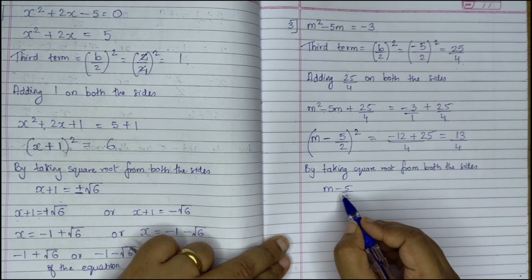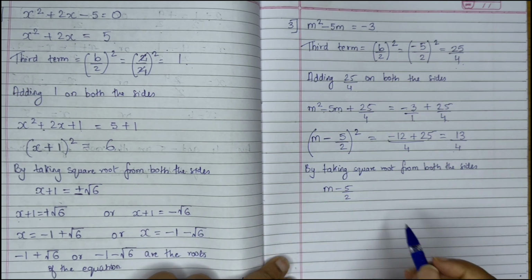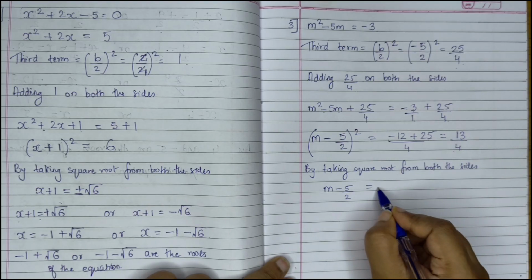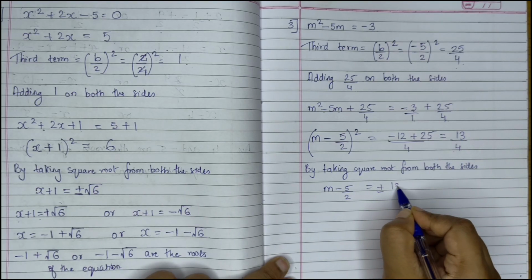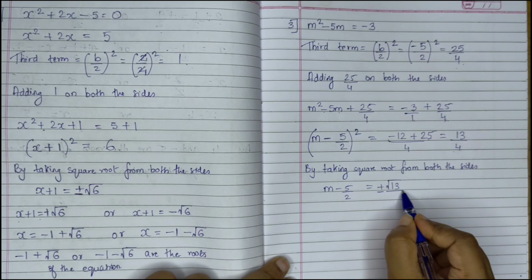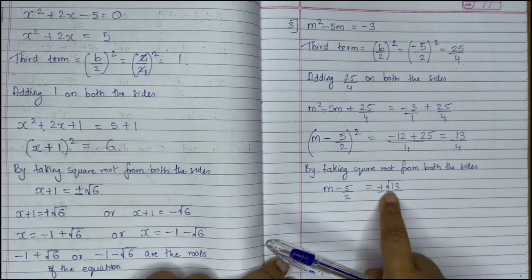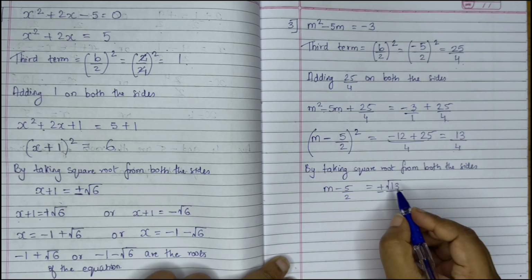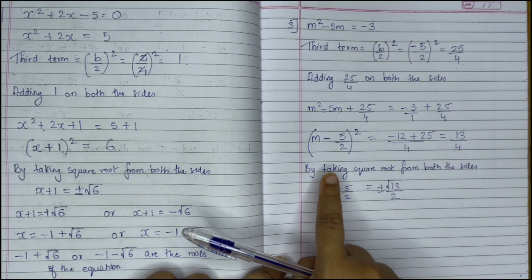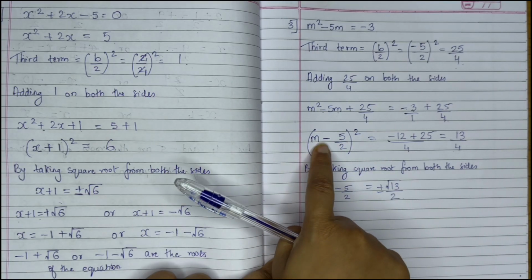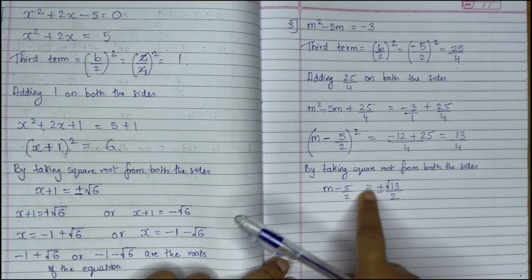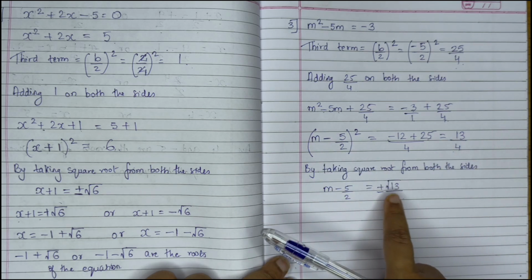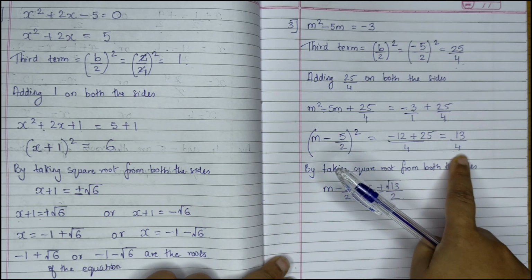Understood? m minus 5 upon 2, and on the right hand side, now 13 is not a perfect square number, so here we will write plus and minus root 13. Since it is not a perfect square, we will write it under root 13, and 4, but 4 is a perfect square number, square root of 4 is 2. Understood? So we remove the square, so we get m minus 5 upon 2 is equal to, 13 is not a perfect square number, we will write plus minus root 13 upon 2, because square root of 4 is 2.